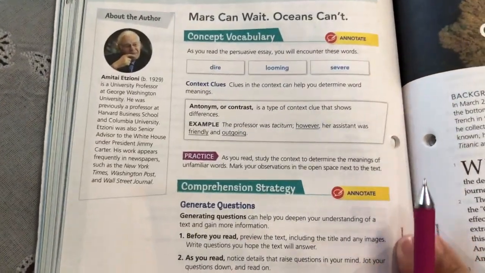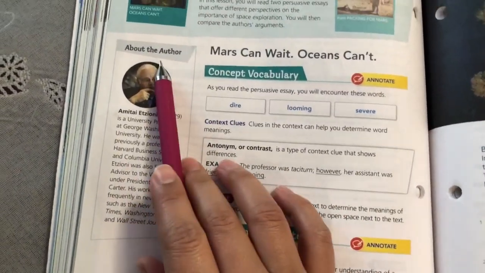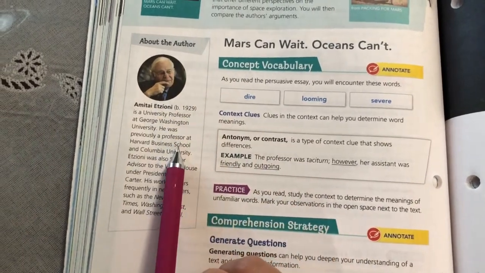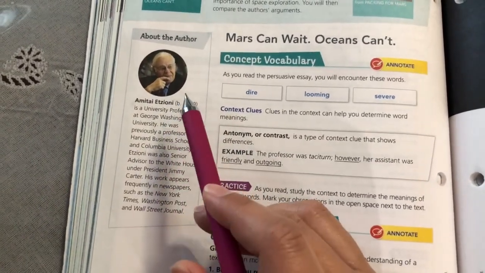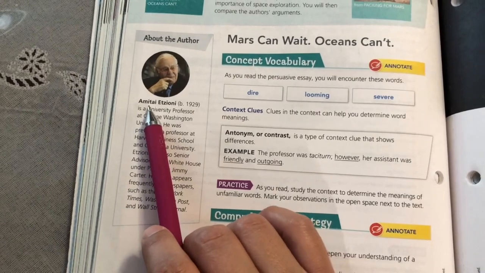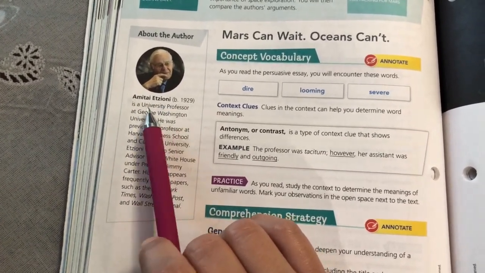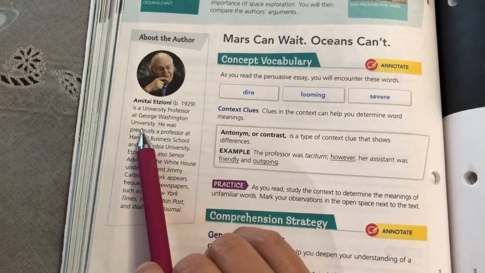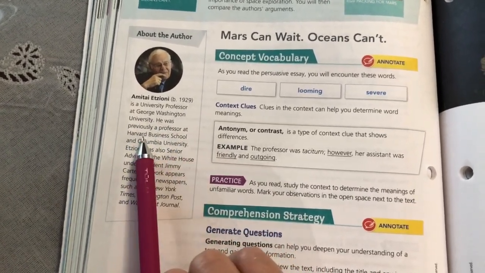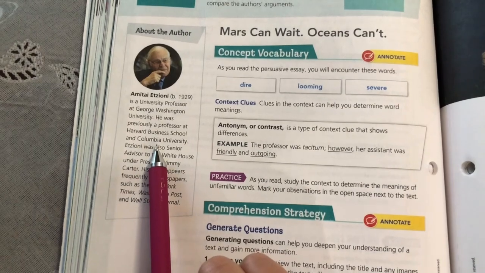So what we're going to be doing now, we're going to go on and we're going to be reading this persuasive text. I do want to talk about a little bit of the author here on page 210. So Amitai Etzioni is a university professor at George Washington University. He was previously a professor at Harvard Business School and Columbia University.